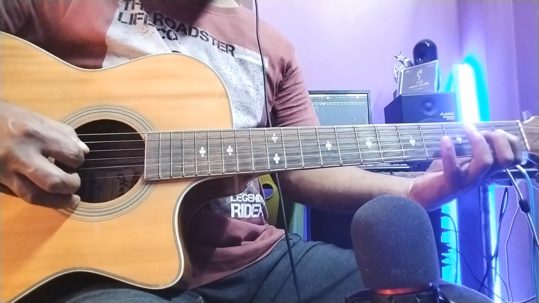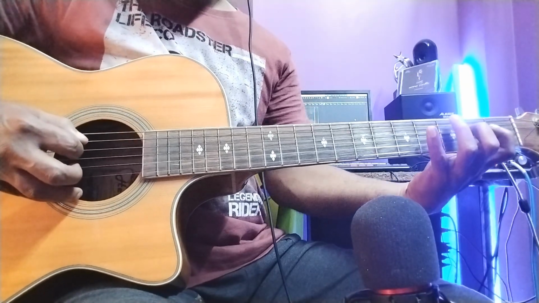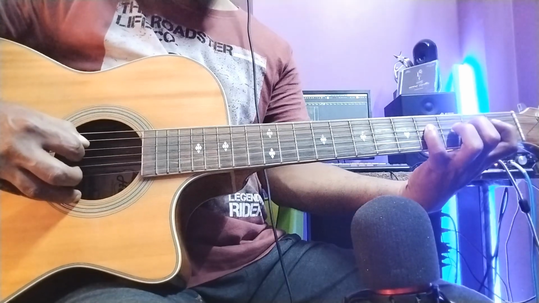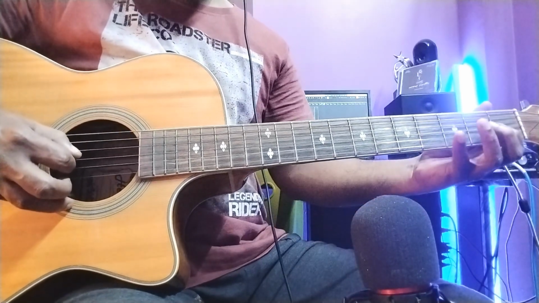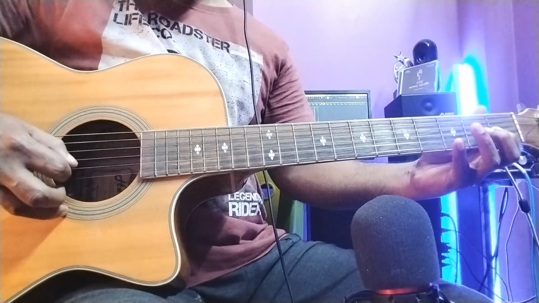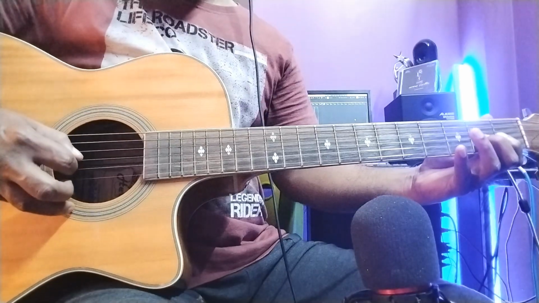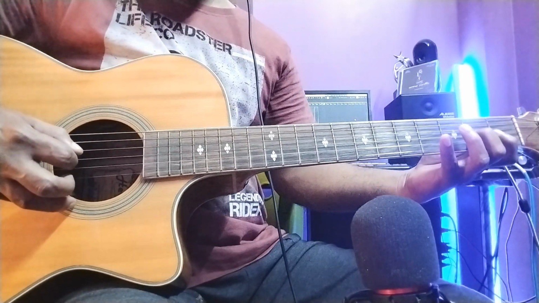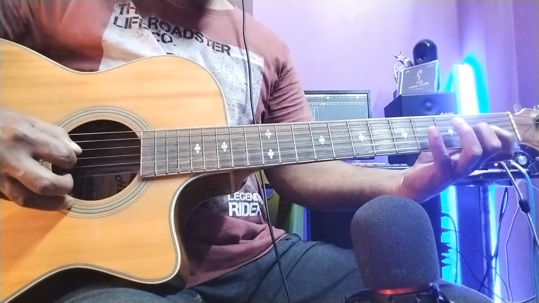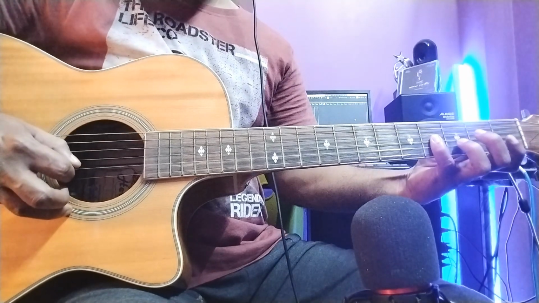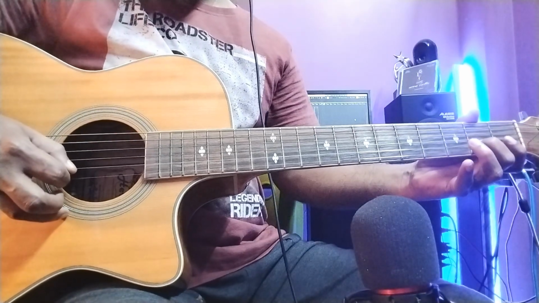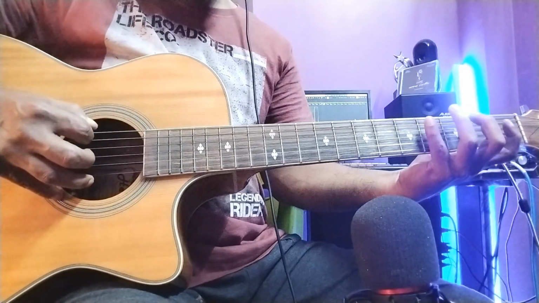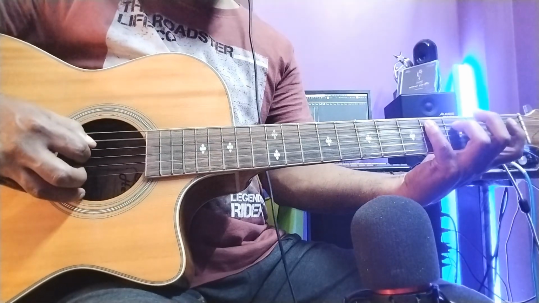fourth string, E on the second fret of the fourth string, F sharp on the fourth fret of the fourth string, G sharp on the first fret of the third string, A on the second fret of the third string, B on the fourth fret of the third string, and C sharp on the second fret of the second string. So let's play the scale.